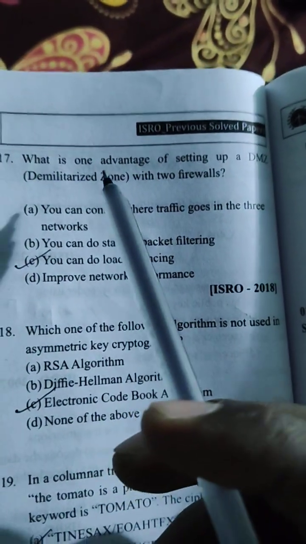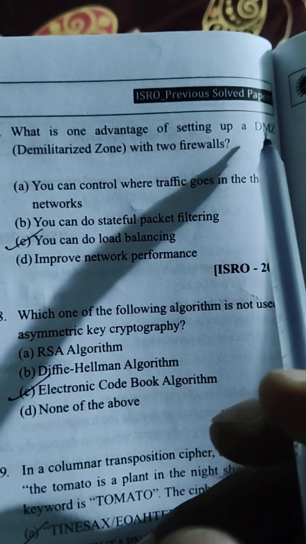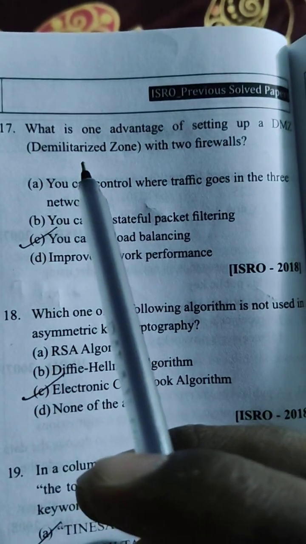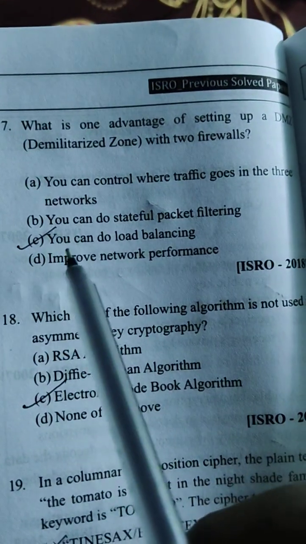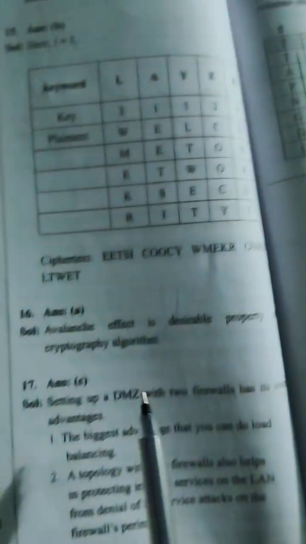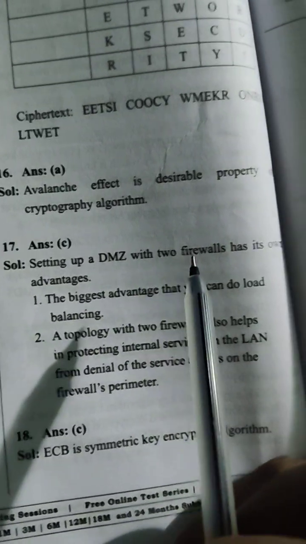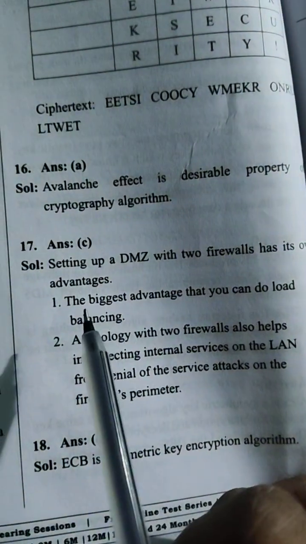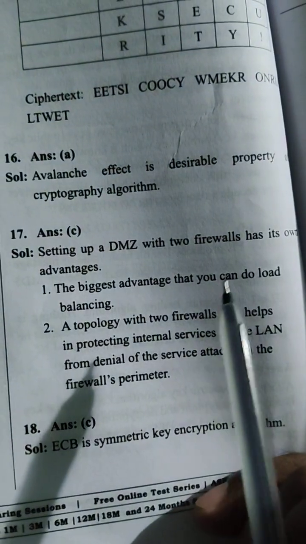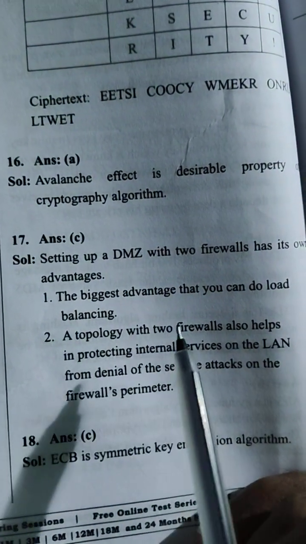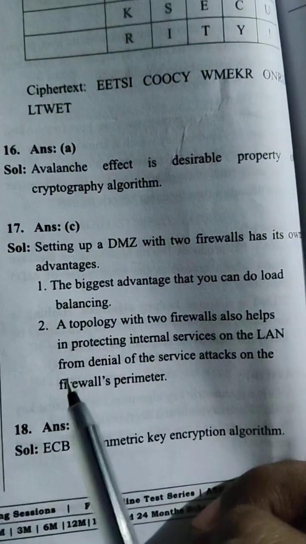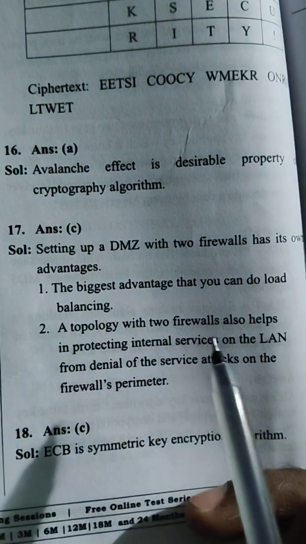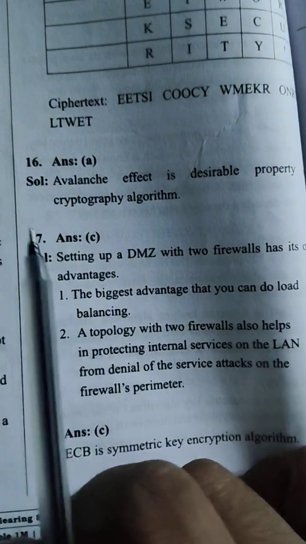17th. What is one advantage of setting up a DMZ, demilitarized zone, with two firewalls? You can do load balancing. Setting up a DMZ with two firewalls has its own advantages. The biggest advantage is that you can do load balancing. A topology with two firewalls also helps in protecting internal services on the LAN from denial of service attacks on the firewall perimeter.